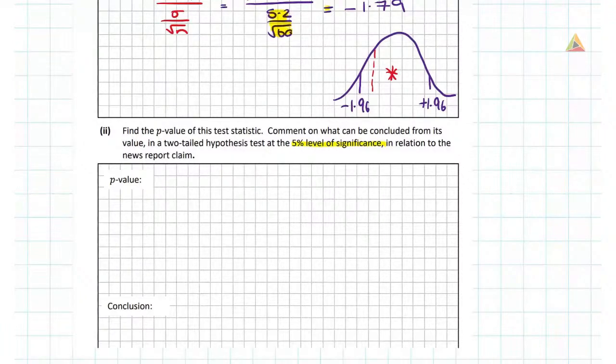So what's our p-value? Well, I want you to imagine again your normal distribution with again your critical values, plus and minus 1.96. And what your p-value is, once you find your z-score, just say, for example, it's not in this question, but say your z-score was minus 2.5.